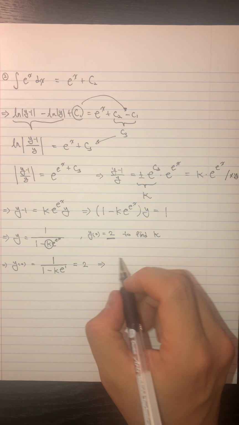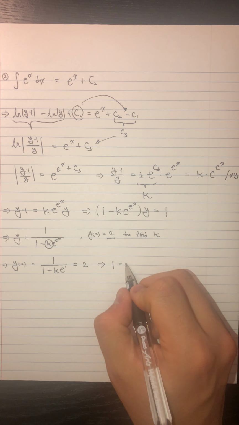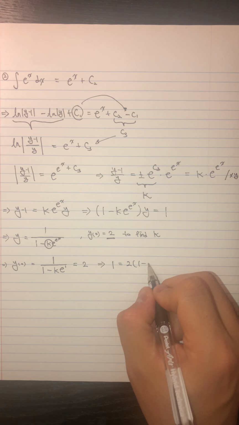So 1 equal to 2 times (1 minus k exponential), so 1 equal to 2 minus 2ke.